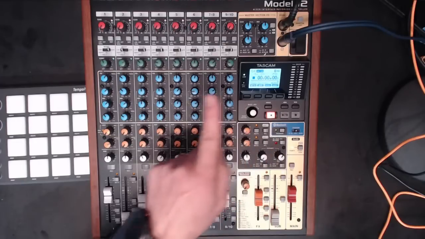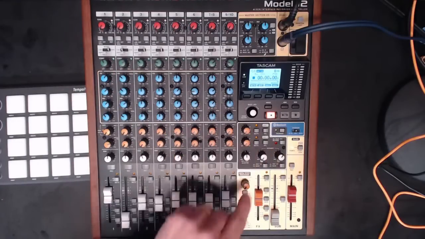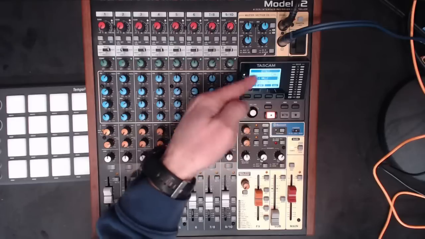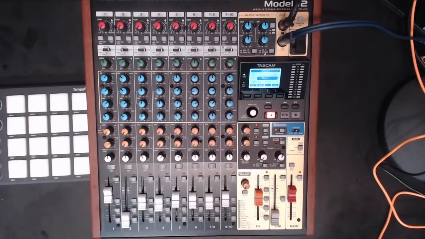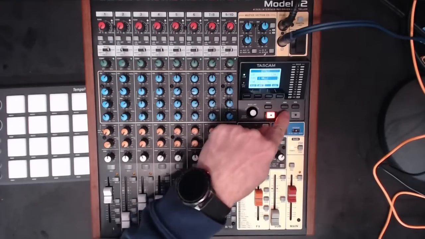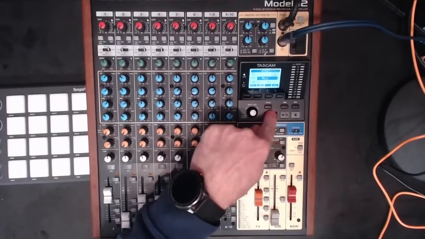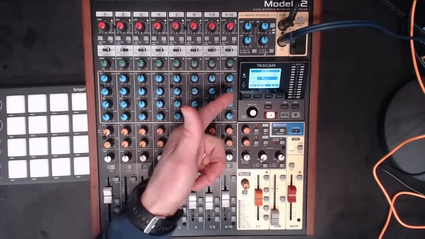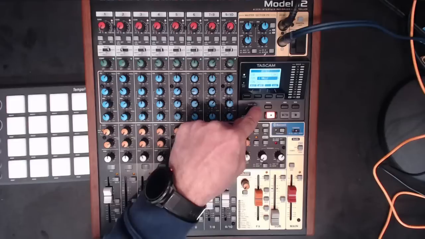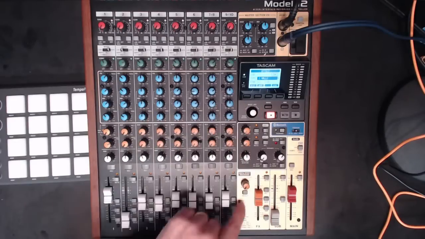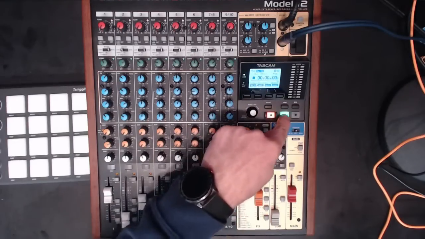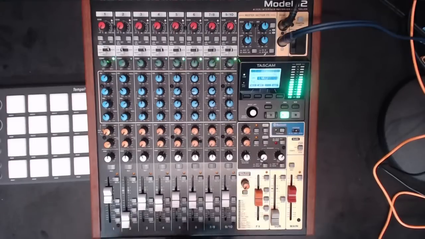And one annoying thing with TASCAM, again, is that if you are in any of the settings, like here, the effect settings, I can't press play or do anything, right? I should be able to, so that while I'm playing, I can adjust the effects. So I've got to go out, press play, and then go back in.